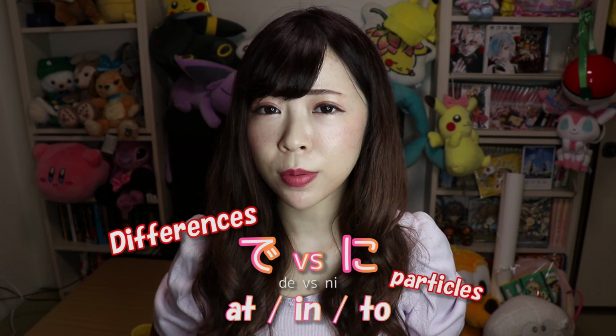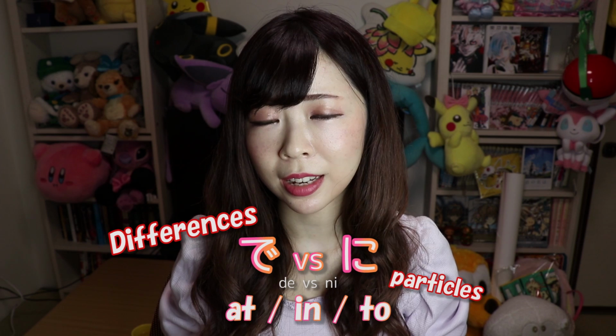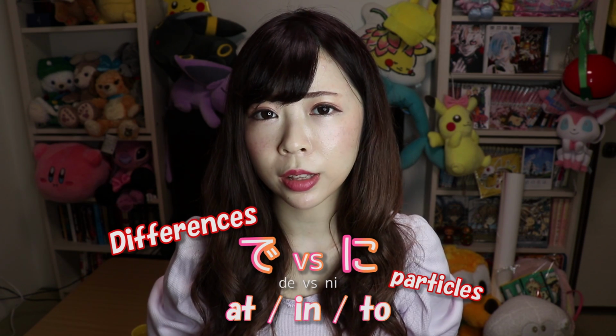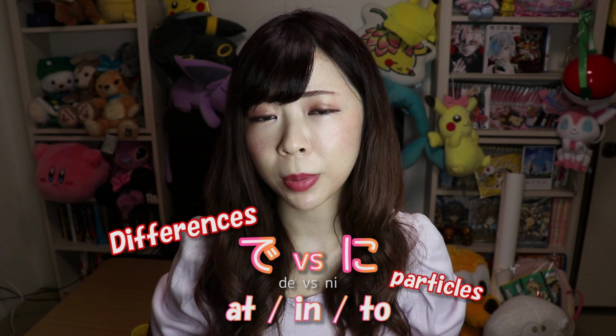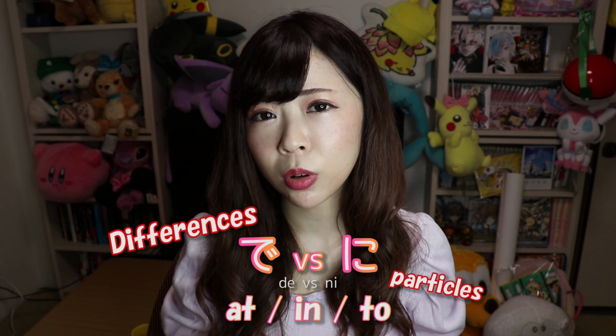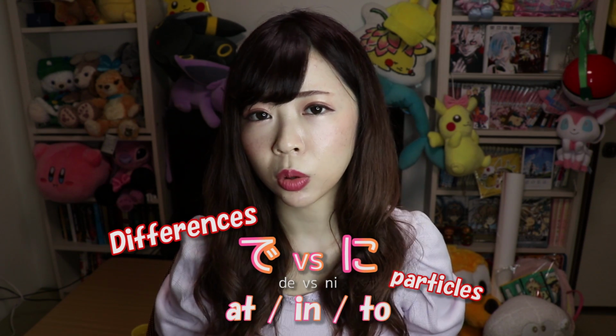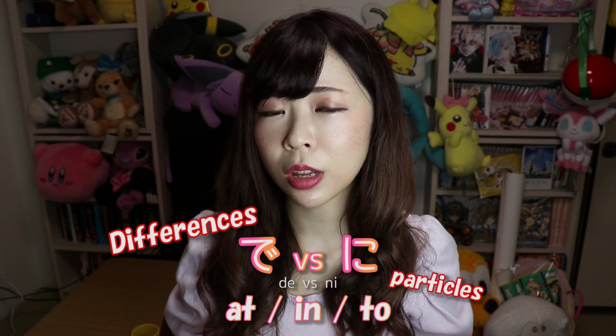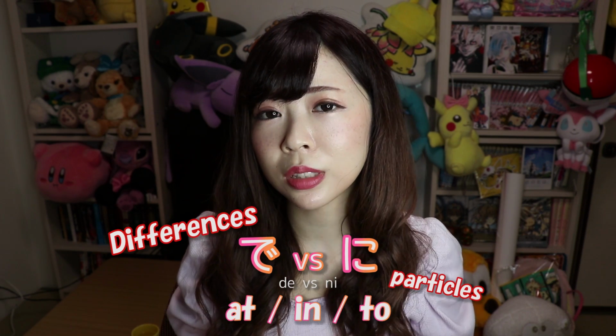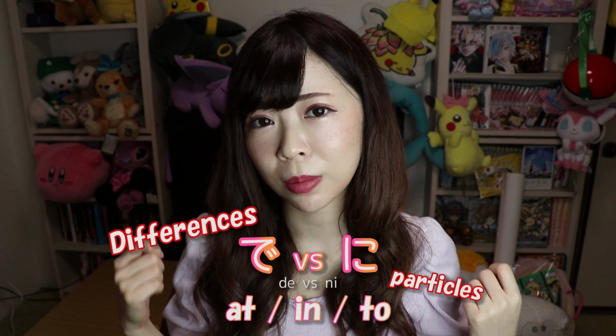Hey guys, today I'm going to explain the differences between the de particle and the ni particle. This is one of the most common mistakes that I see, and the reason why a lot of learners confuse these particles is because both particles could be translated as at or in. But once you learn the rules and the differences, you'll be able to use them fluently.